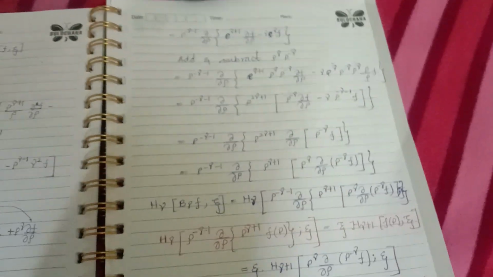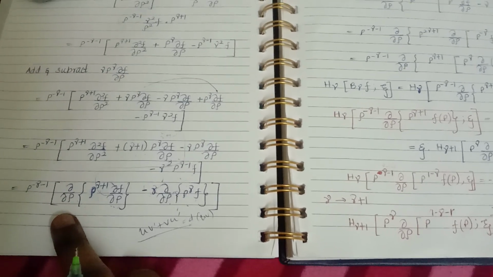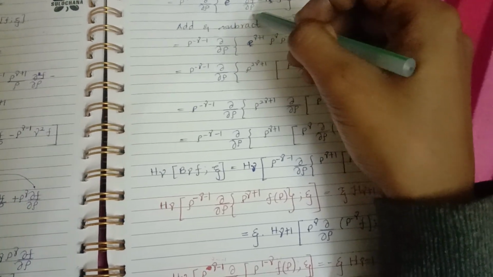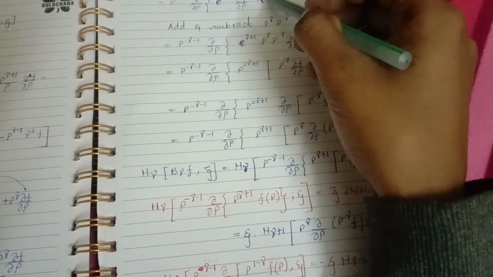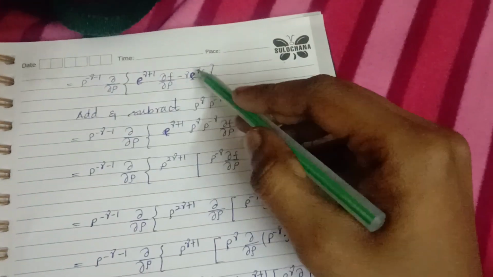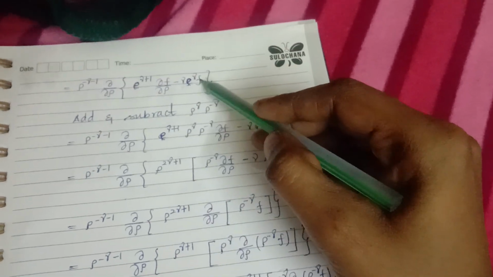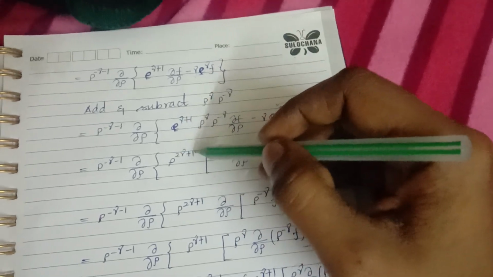Okay, next what we do, take d by d rho as common, we get the terms rho into nu plus 1 df by d rho minus nu into rho nu f, this term we will get, and add and subtract in each of the terms rho nu, rho minus nu here and here also, and take rho to nu plus 1 as common.